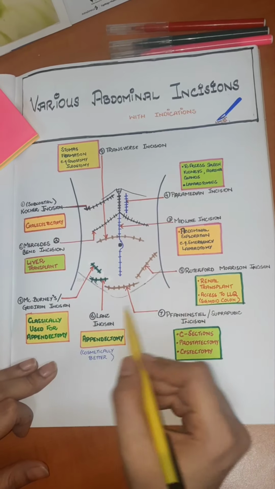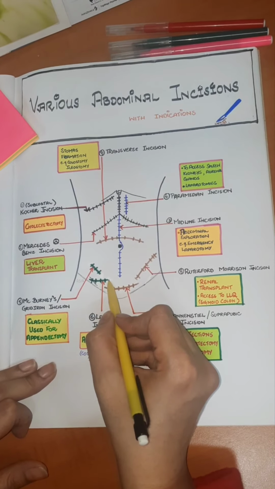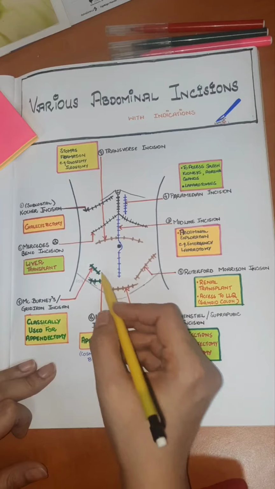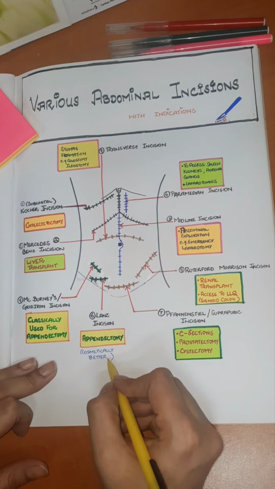Closer to this, another incision which is performed for appendectomy is the Lanz incision. This incision is performed along the lines of the skin and therefore it is cosmetically better.